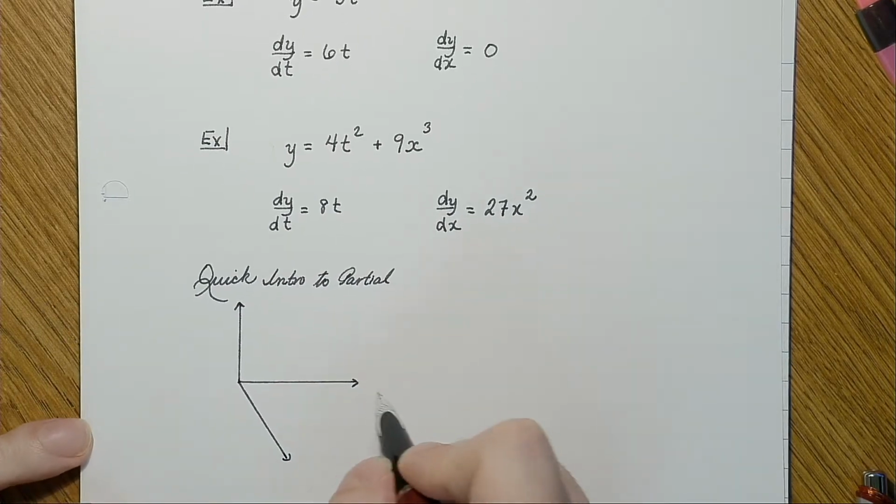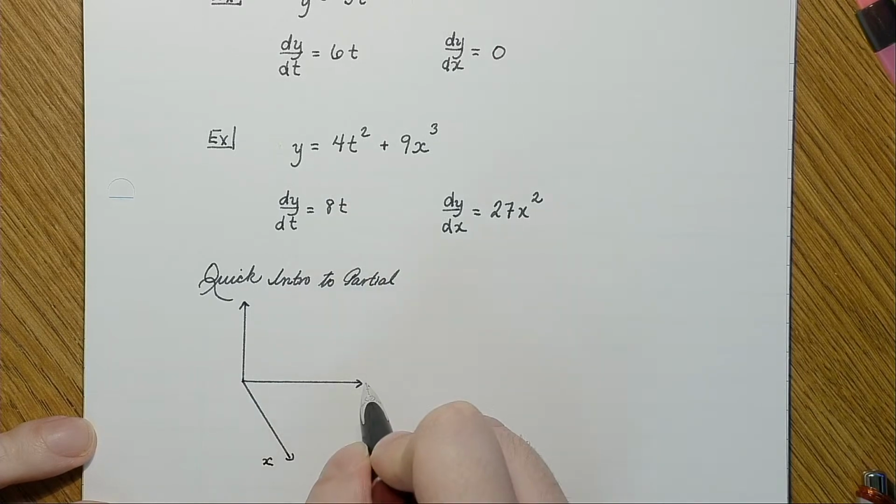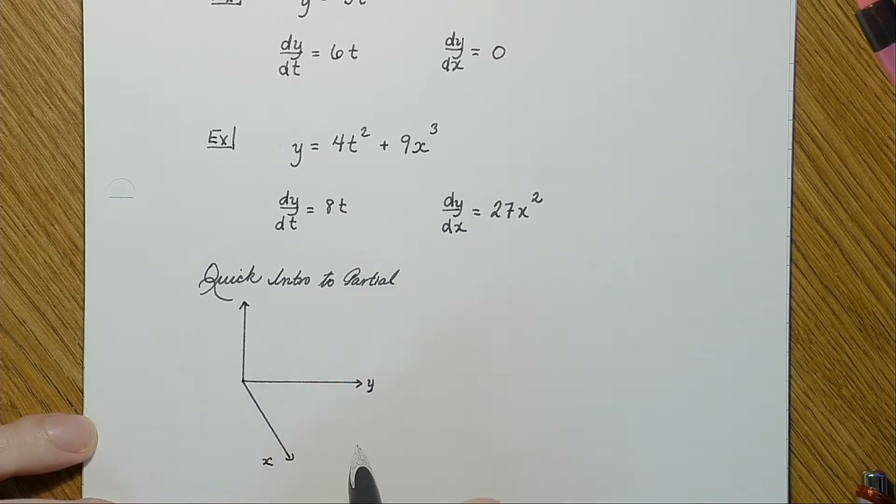Over here I would have x and I have a y, so I have a Cartesian coordinate system here.